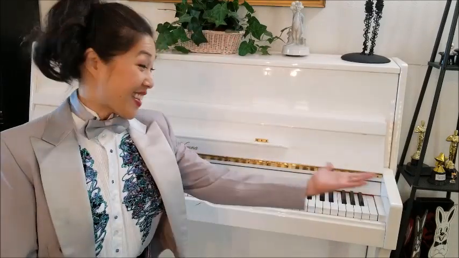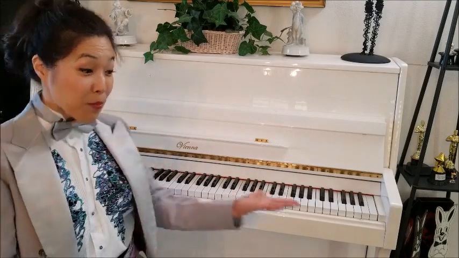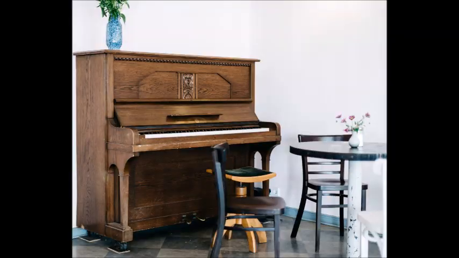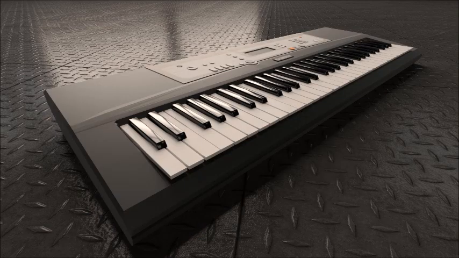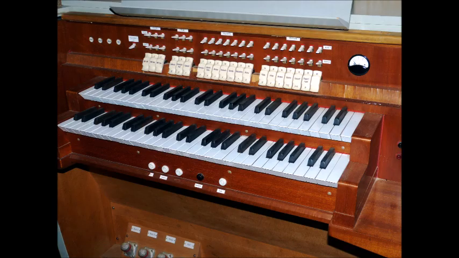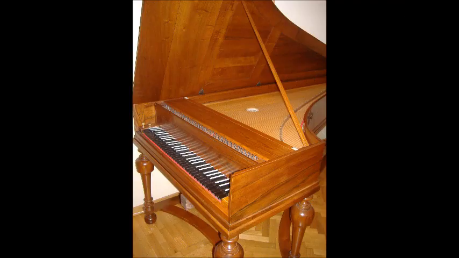The piano is a keyboard instrument that we play with the fingers of both of our hands. There are lots of types of pianos and keyboards. For example, grand piano, upright piano, electric keyboard, synthesizer, pipe organ, and a harpsichord. Which ones will you play?